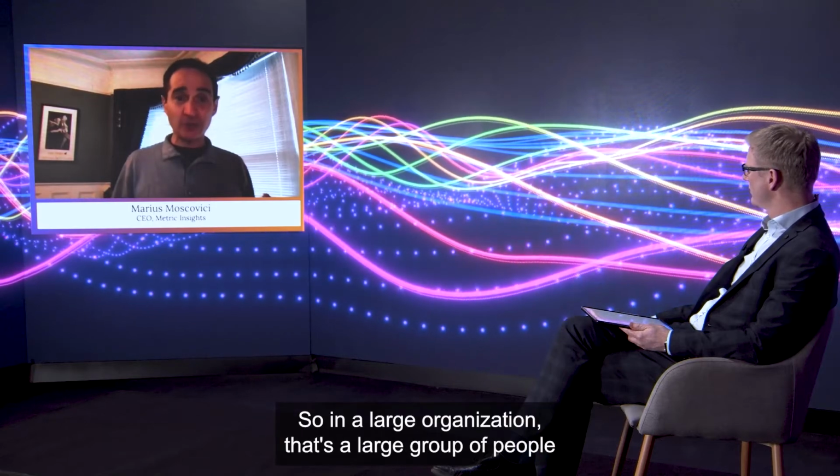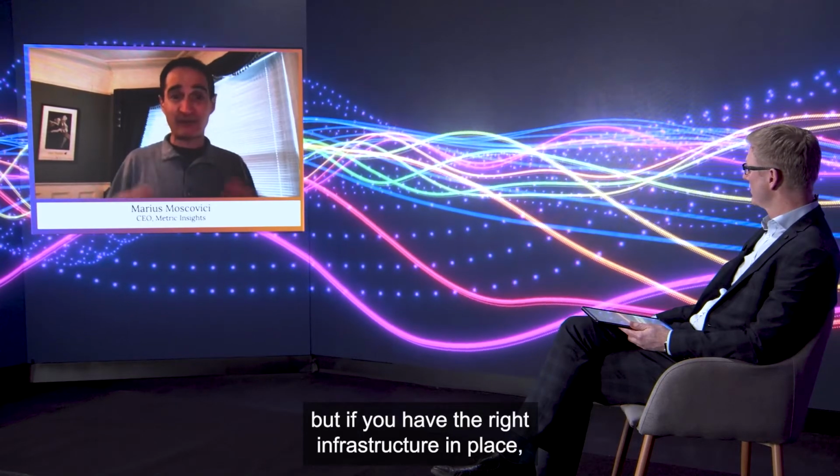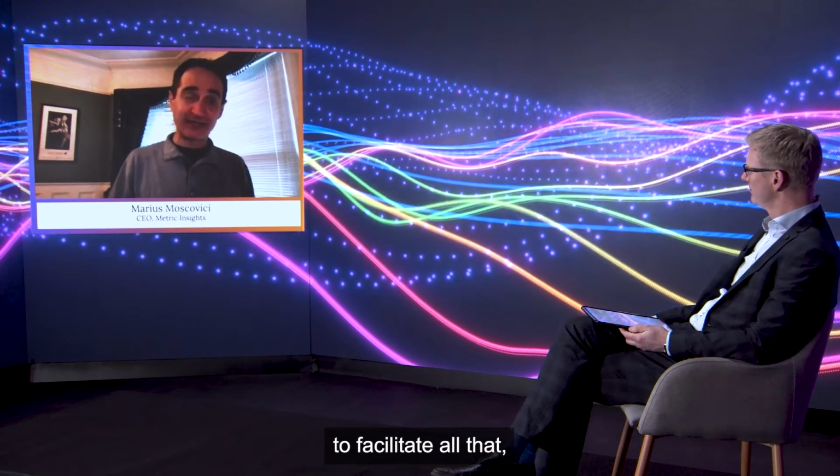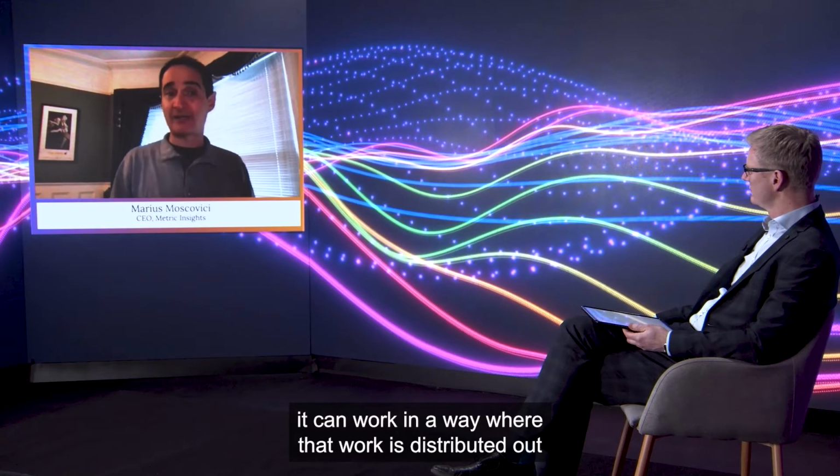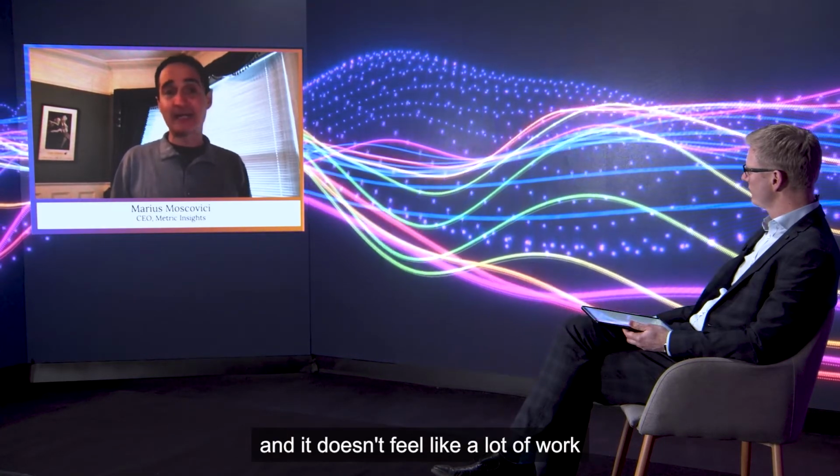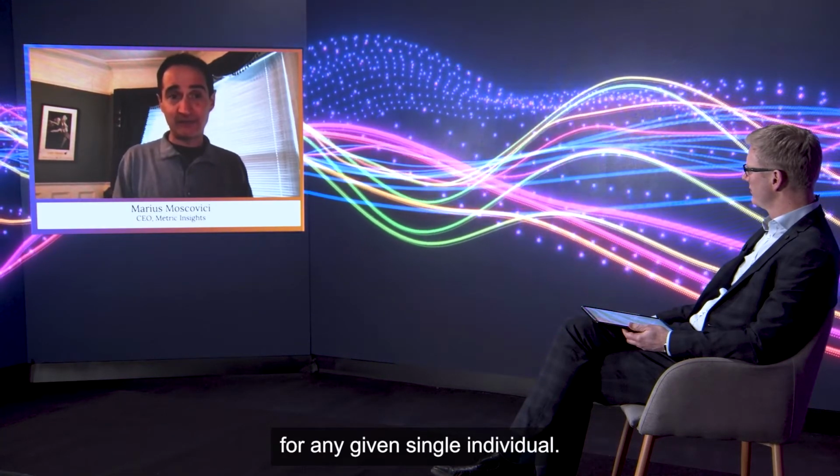So in large organizations, that's a large group of people, but if you have the right infrastructure in place to facilitate all that, it can work in a way where that work is distributed out and it doesn't feel like a lot of work for any given single individual.